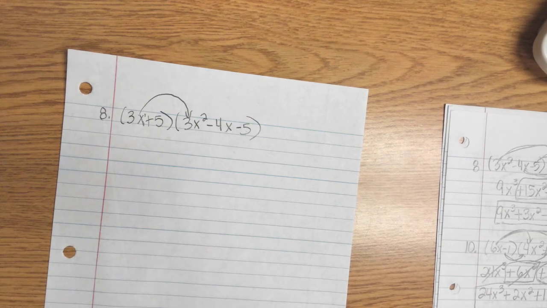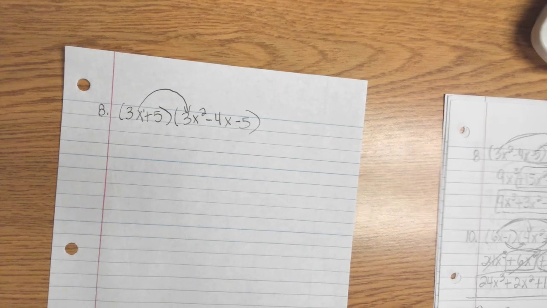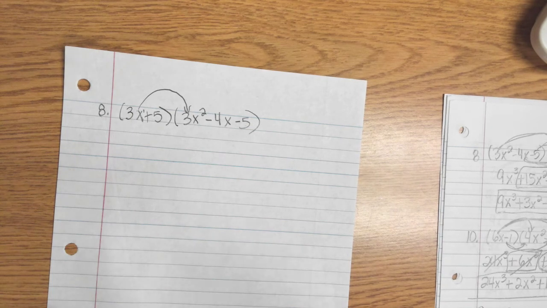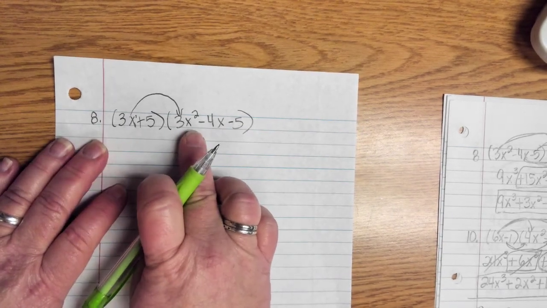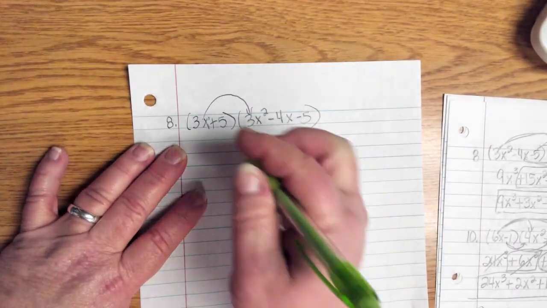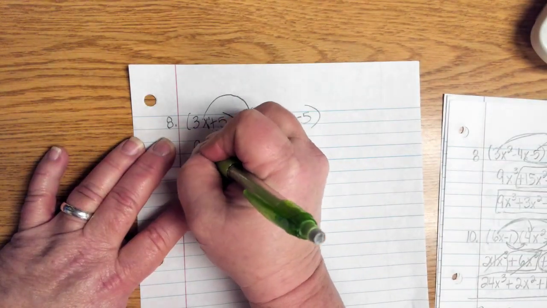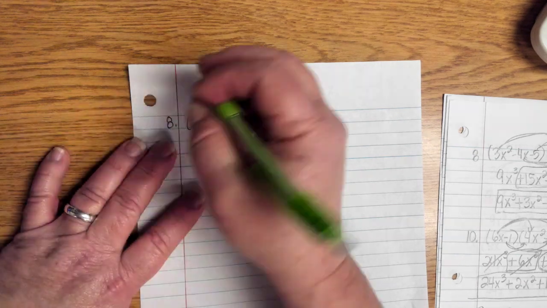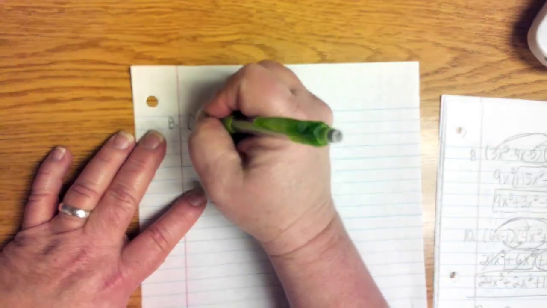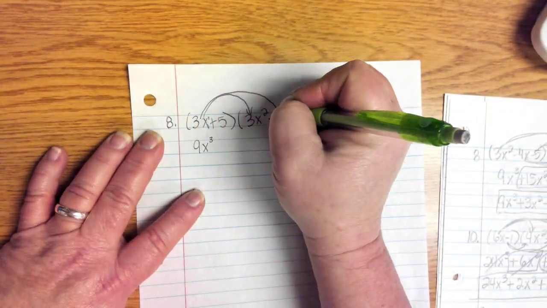So I had 3x to the first power times 3x squared. That gives me 9x to the third. Then I'm going to take that 3x and multiply it times my middle term.